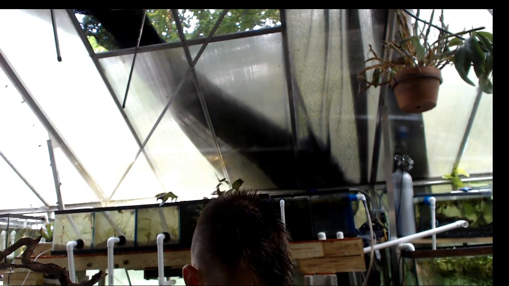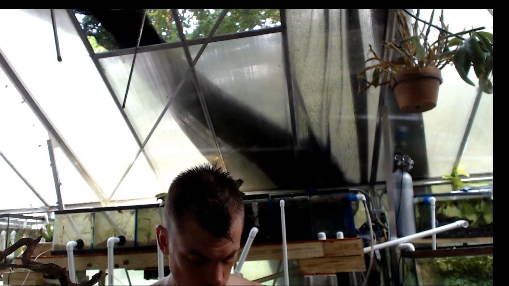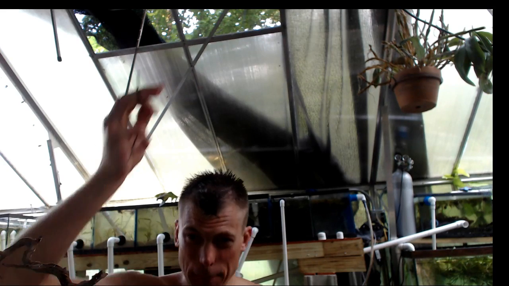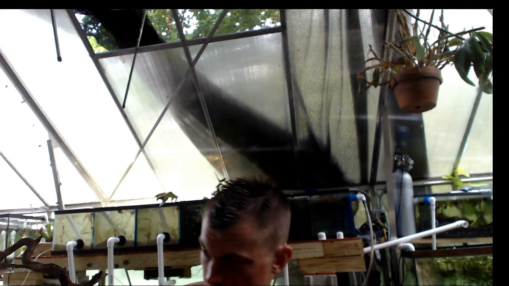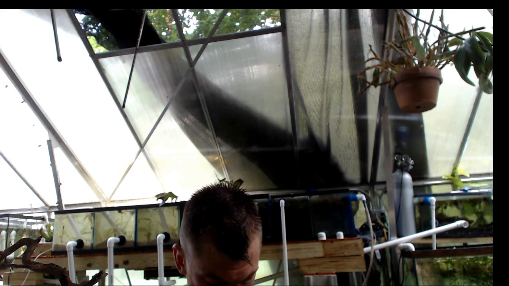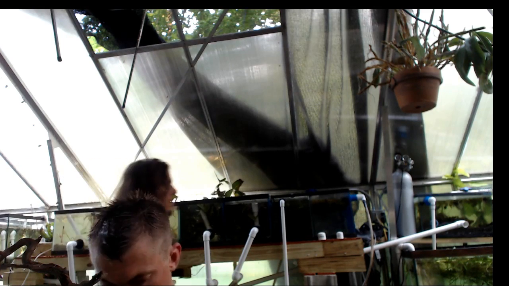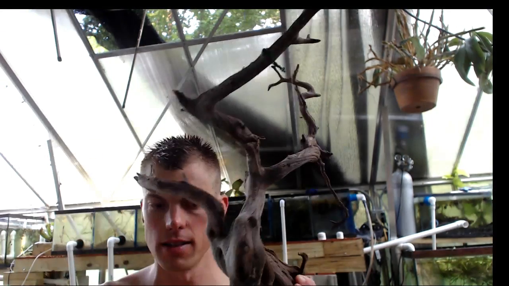All right, cool. So if you buy an Anubias, break it like that. This wire is fantastic. And what we do is we take coffee foliage and we run it like this.